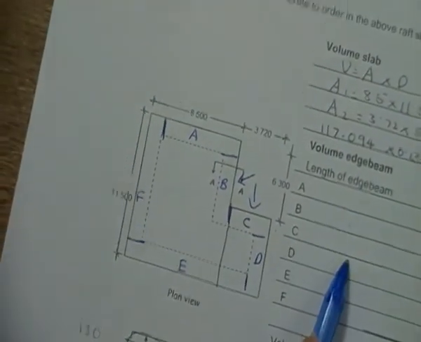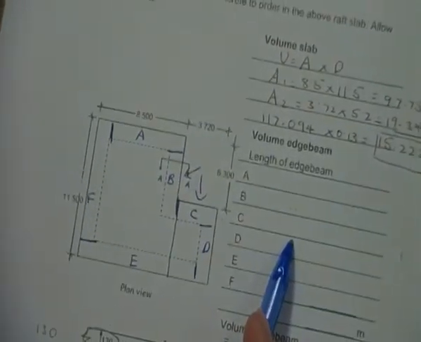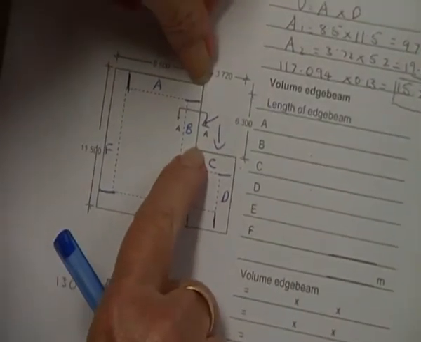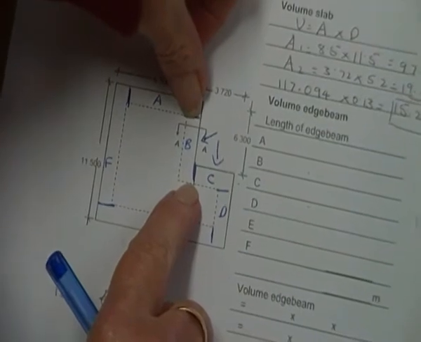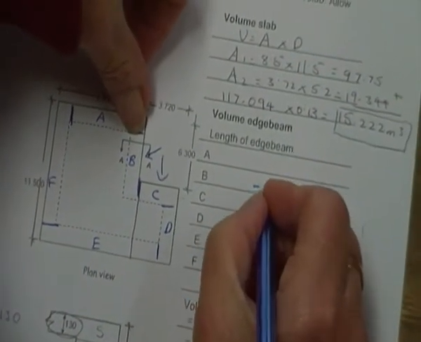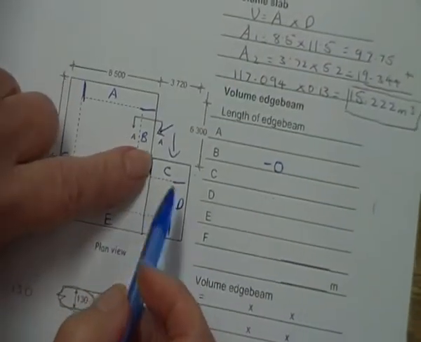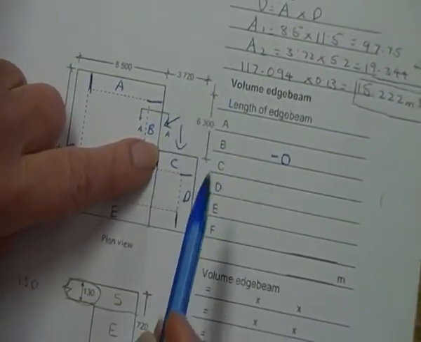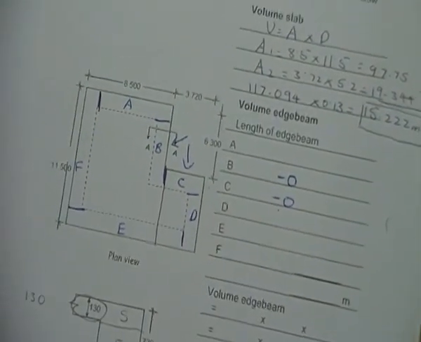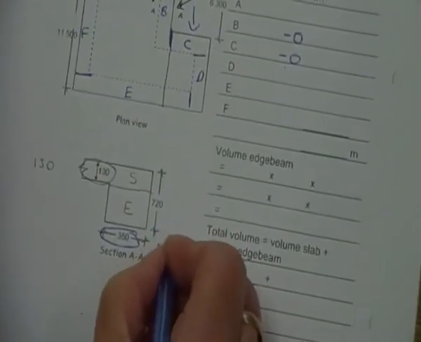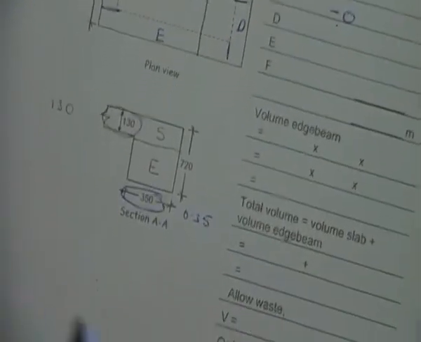So B and C, I don't take anything off. And you can tell when you look at B, originally it was 6.3, and all I've done is slide it down. It's still 6.3. So I'm going to put a minus 0 there. C at 3.72 has not changed, so it's minus 0. So for the other sides, we're taking off the width of the footing of 0.35.